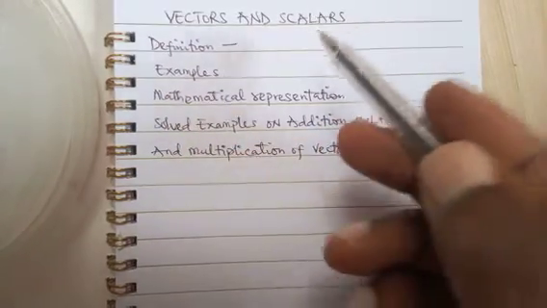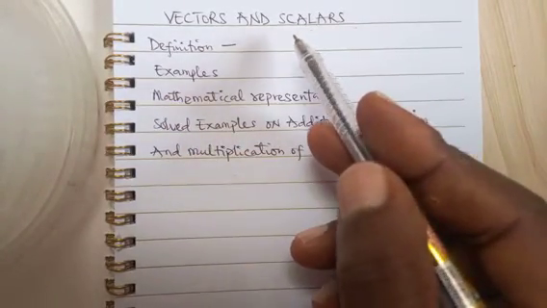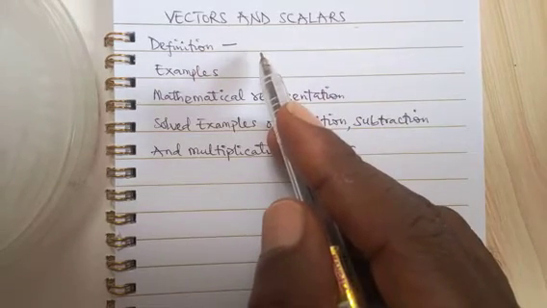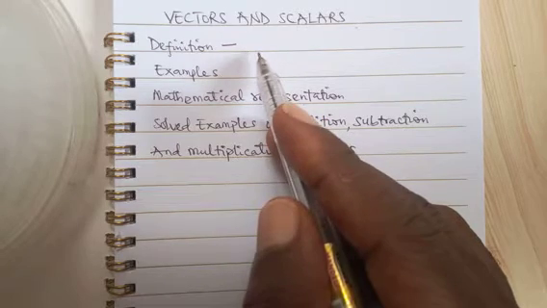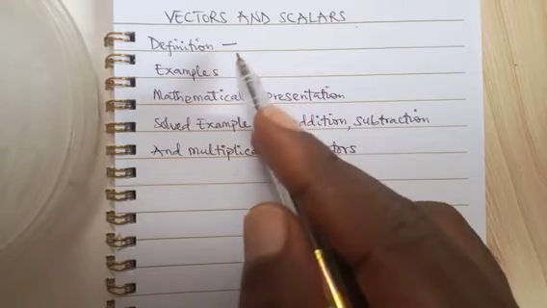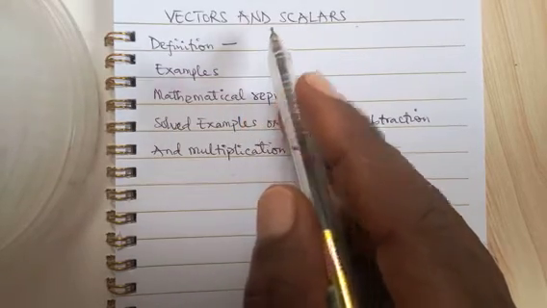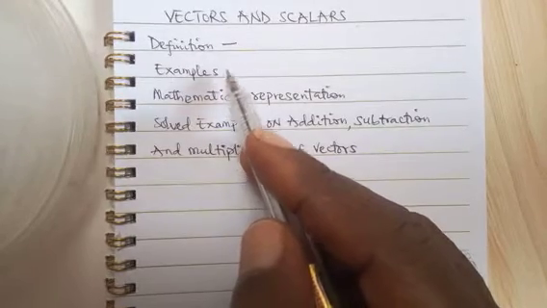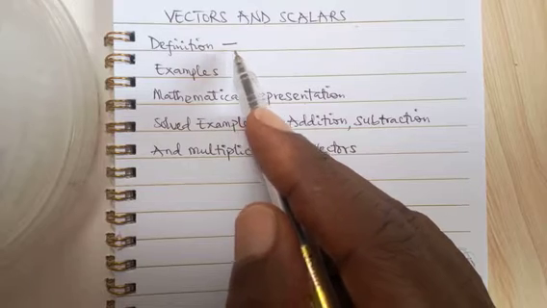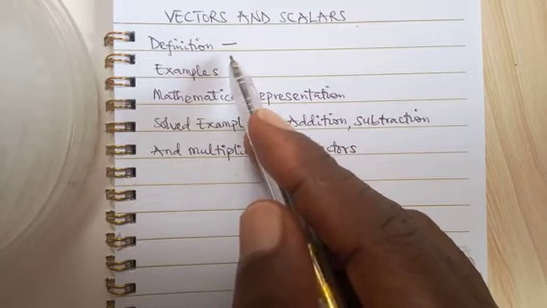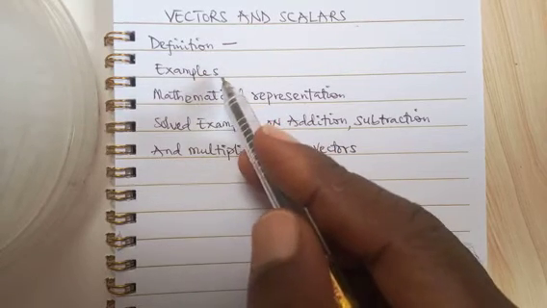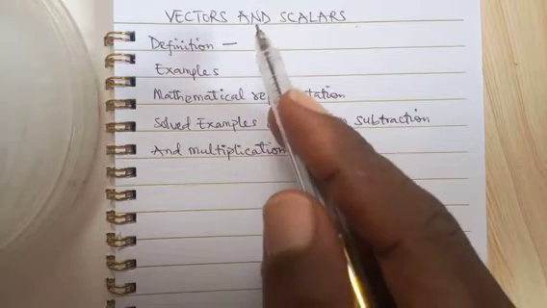Now, let's first of all talk about scalars. Scalars are quantities that have magnitude but lack direction. So they are not affected by change in direction. Examples of scalars are temperature, volume, density, energy or work done, power, current, distance, speed, mass, area, and so on. These are examples of scalars.